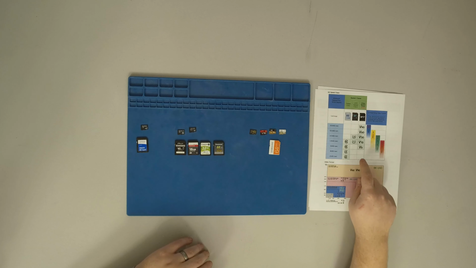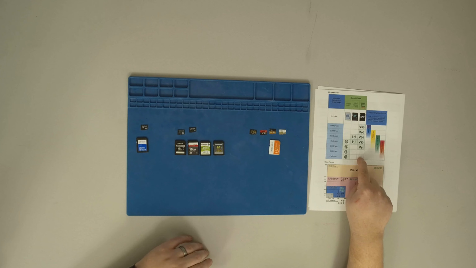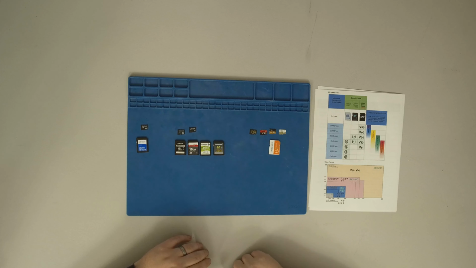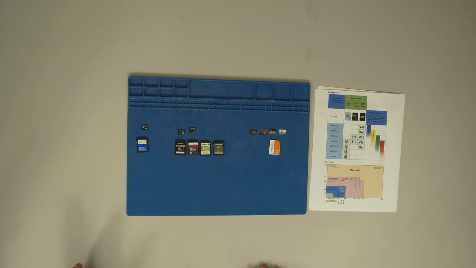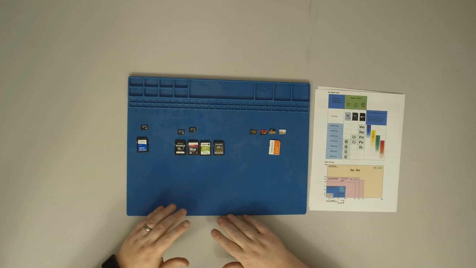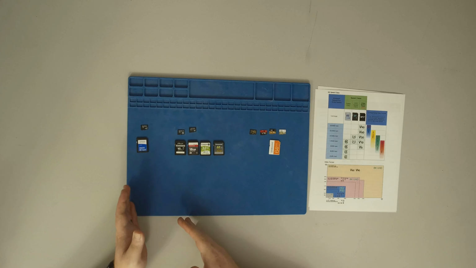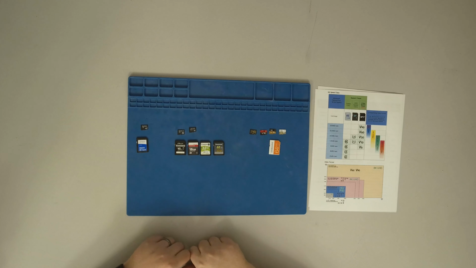In some newer cards, you'll see these video speed classes used as well. And the SD Association has a lovely chart that is supposed to guide you. These aren't perfect because not all cameras are the same, towards picking the right speed class associated with your intended recording format.